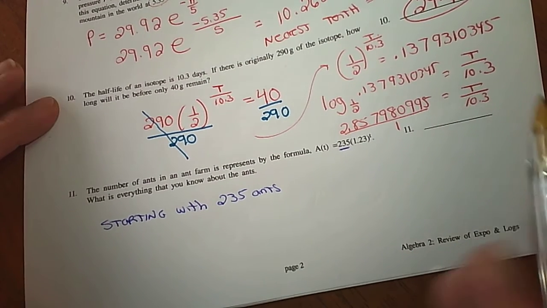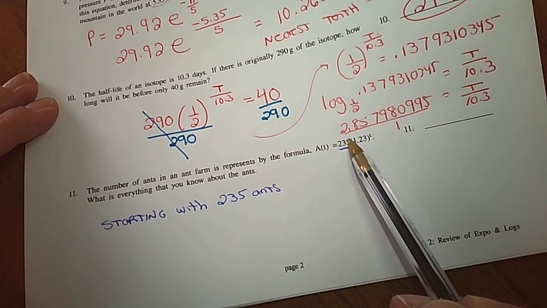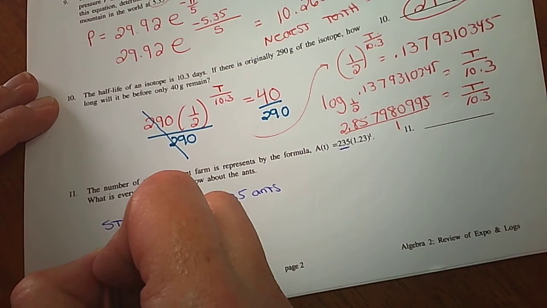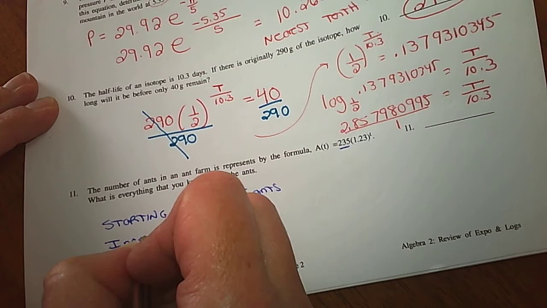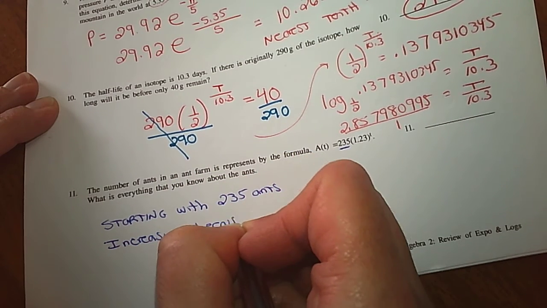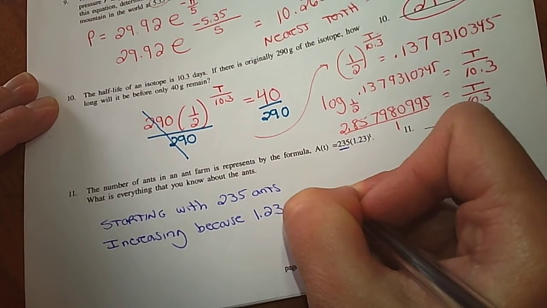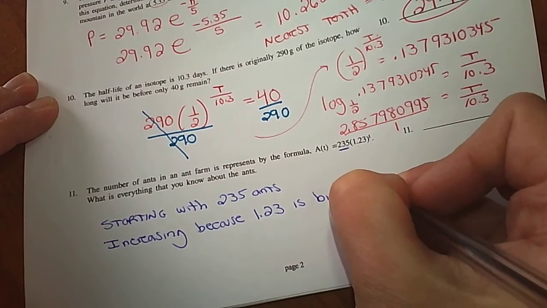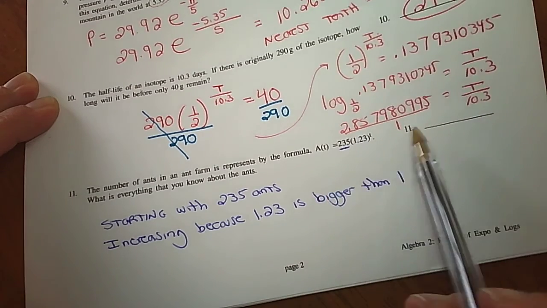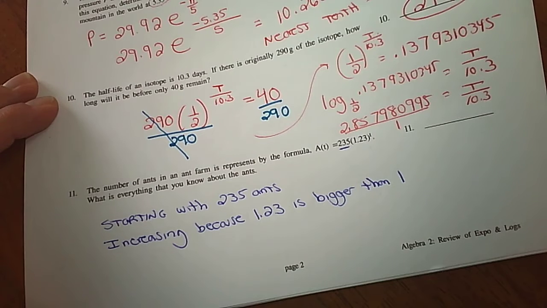Now, the next thing, is this thing increasing or decreasing? It is increasing because 1.23 is bigger than 1. So, if the number in the parenthesis is bigger than 1, it's increasing.